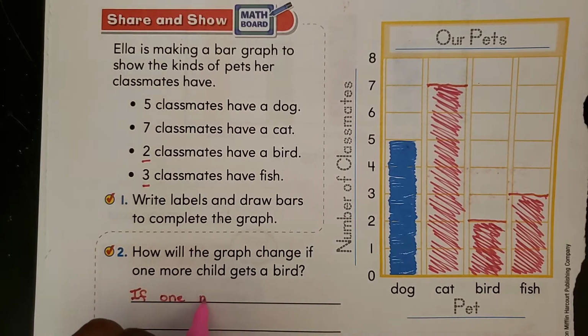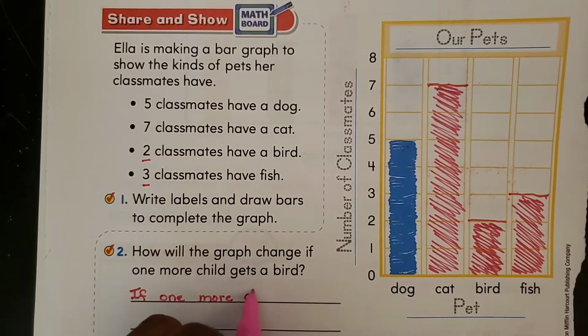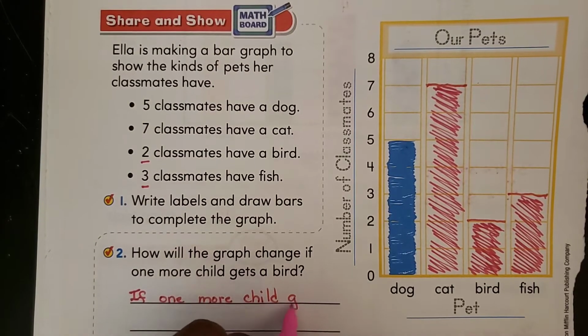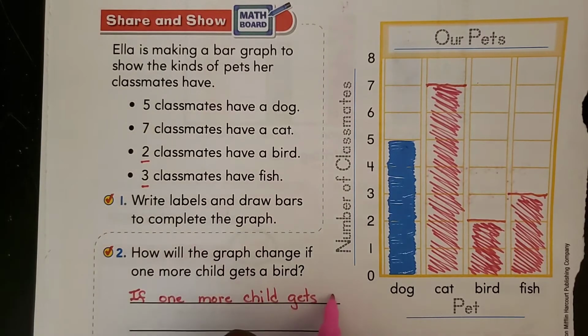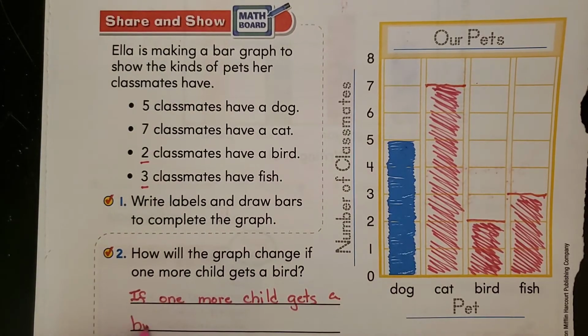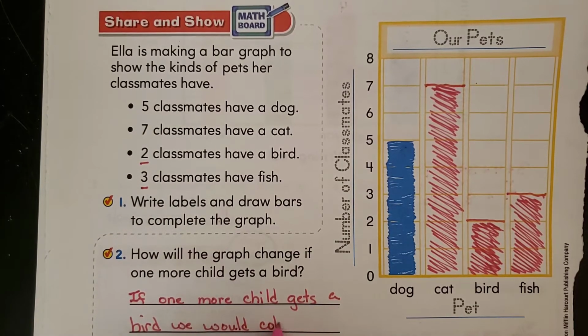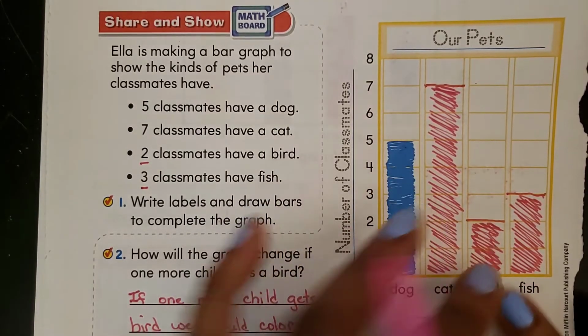Yep, if one more child gets a bird, we would color this row.